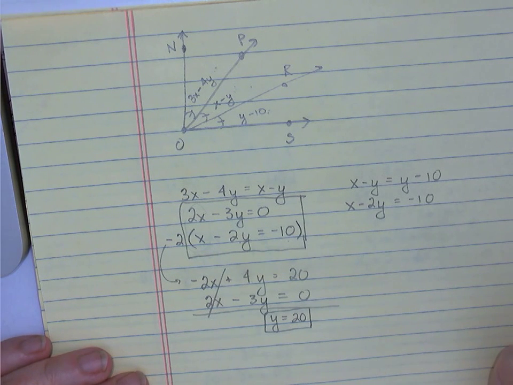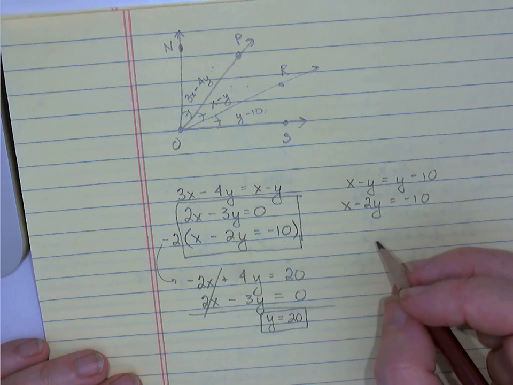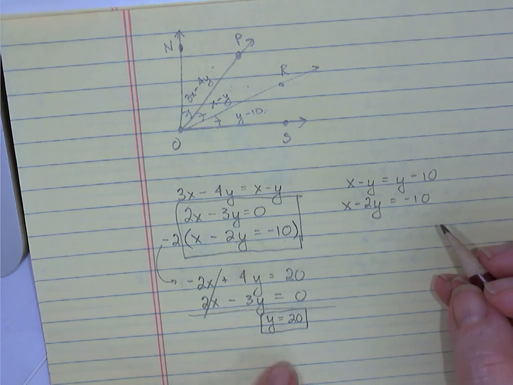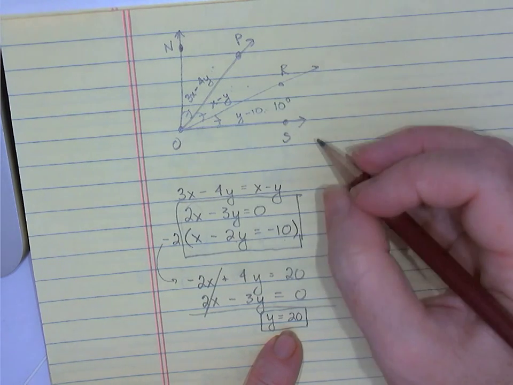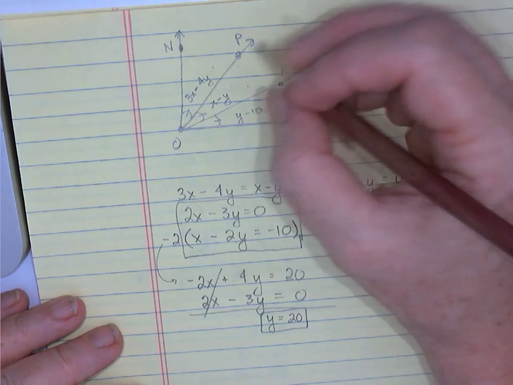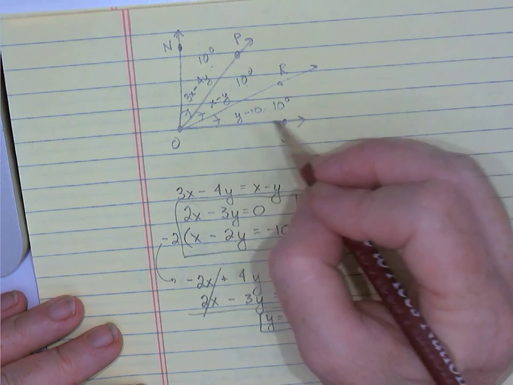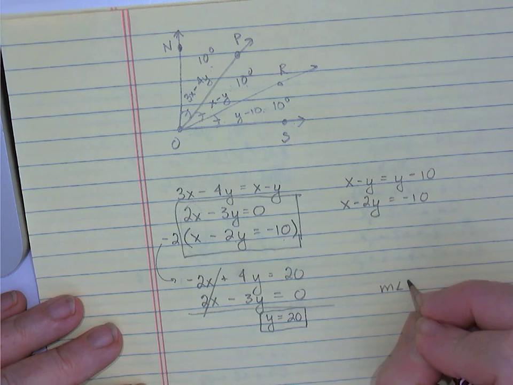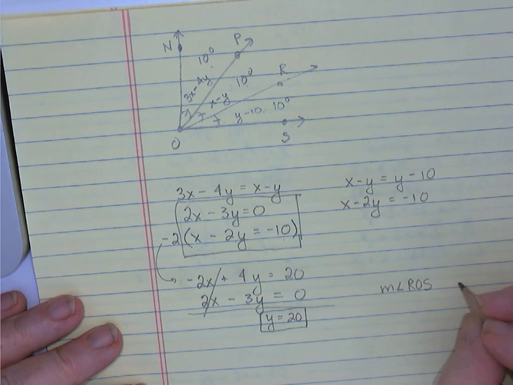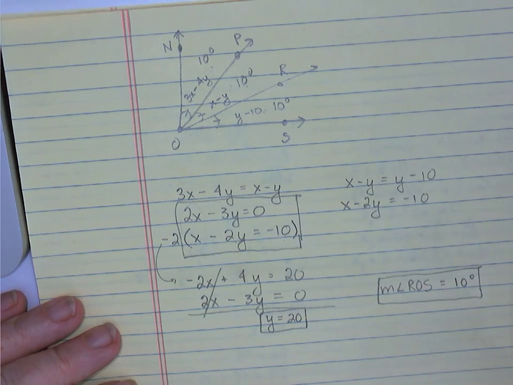And now I'm going to go back to one of the easy equations. Or in fact, I'm not even going to bother doing that, because if I know y is 20, then I know this is going to be 10 degrees. And since these are equal, this is 10 degrees, this one's 10 degrees. They're asking us for the measure of angle ROS, we don't even need our x, is 10 degrees. Okay, so that's number 22.